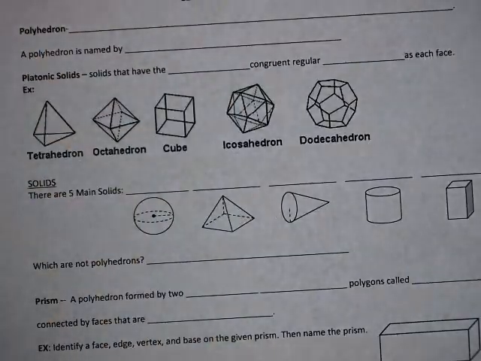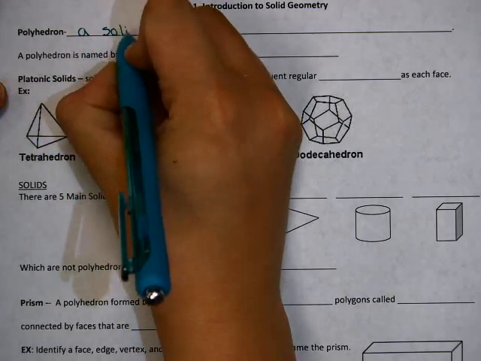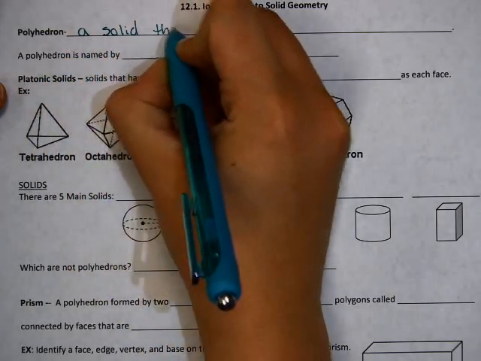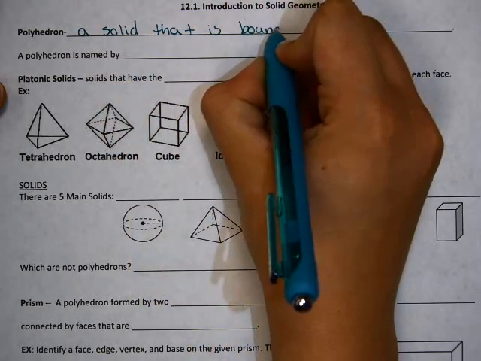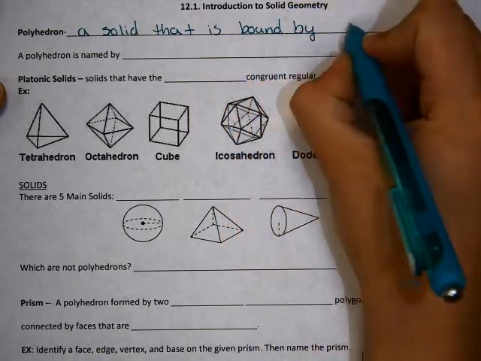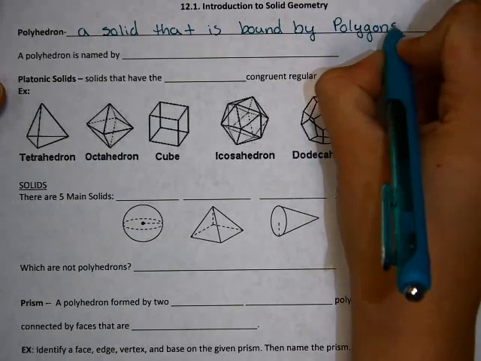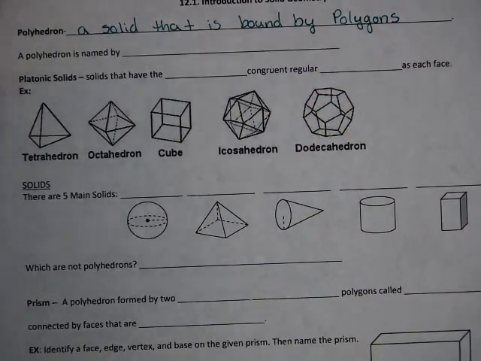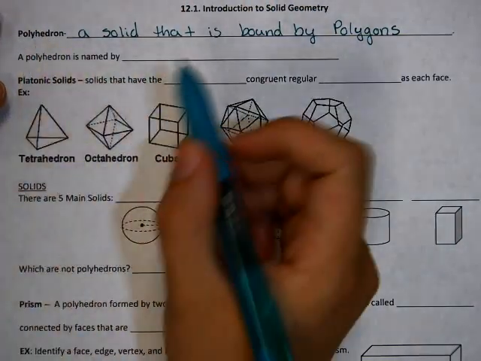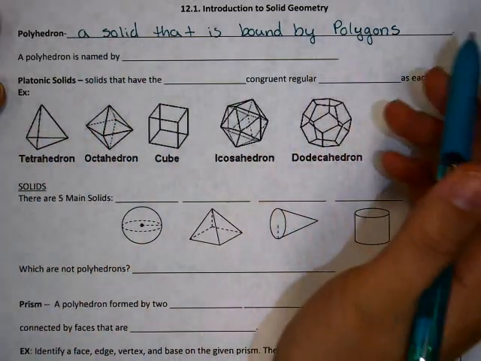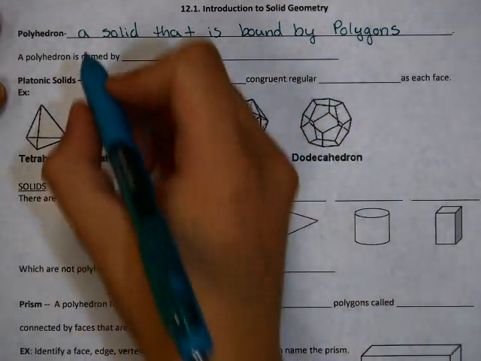A polyhedron is a solid that is bound by polygons. And the solids that we're talking about are going to be three-dimensional figures. Okay. So a polyhedron's a three-dimensional figure, a solid, that is bound by polygons. We name polyhedrons by the shape of its bases.